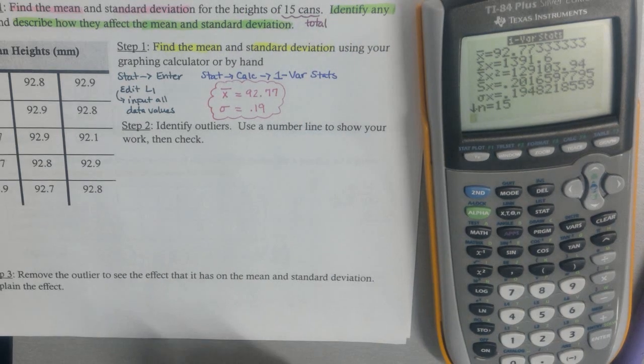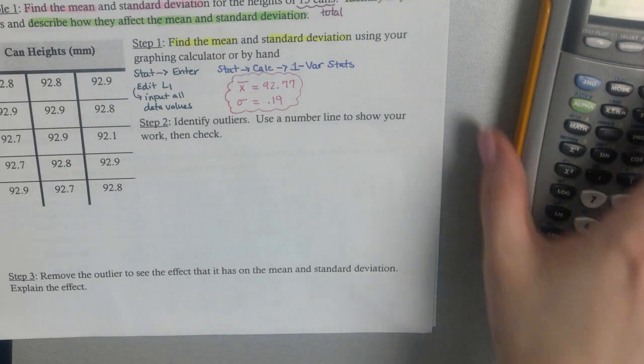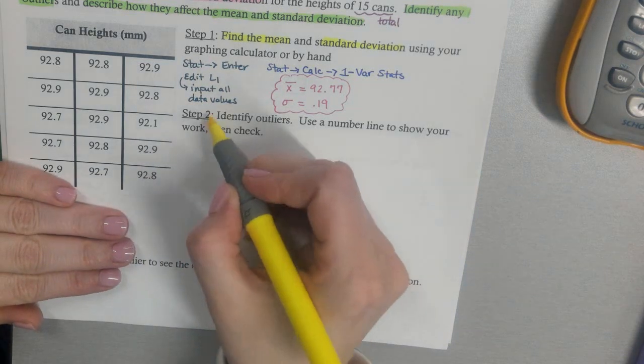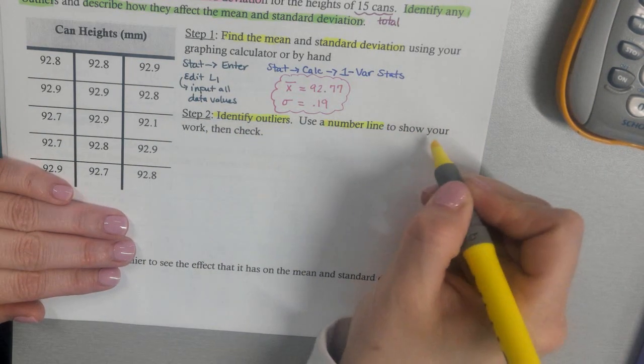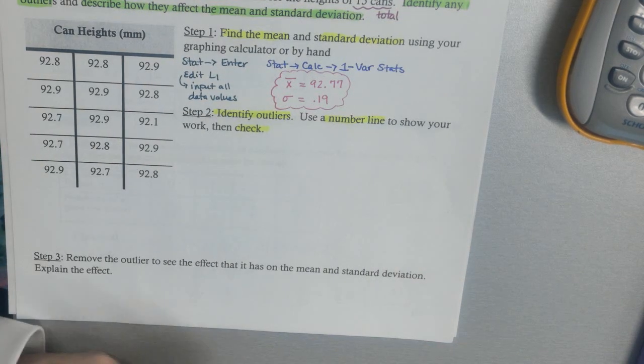All right, so now we're going to identify the outliers. We're going to use a number line to show our work, and then I'm going to show you a new equation that you can use to check.